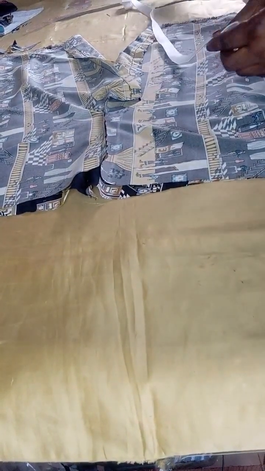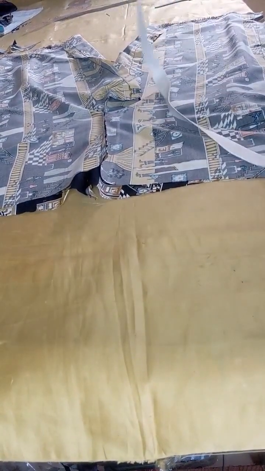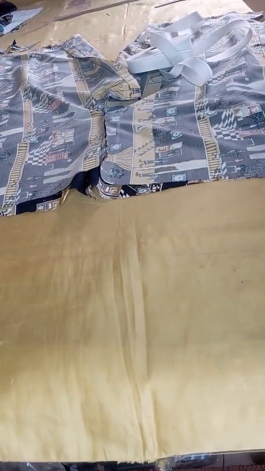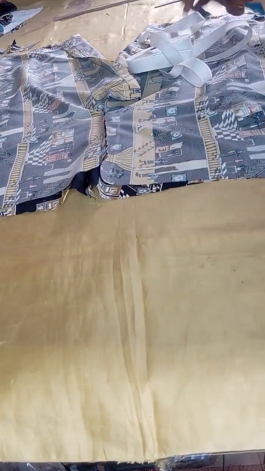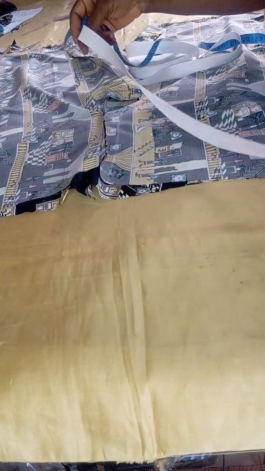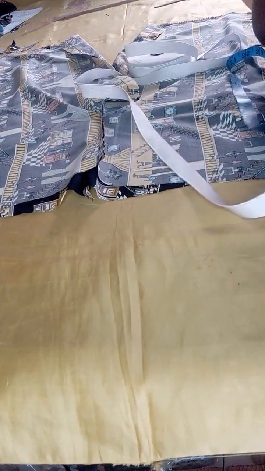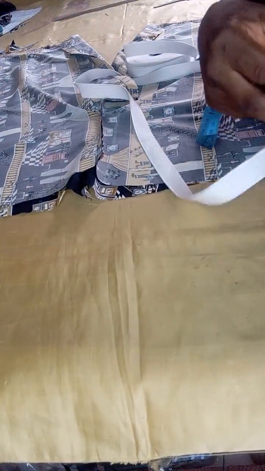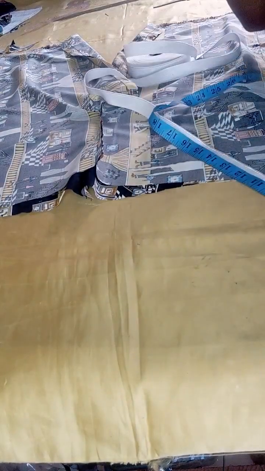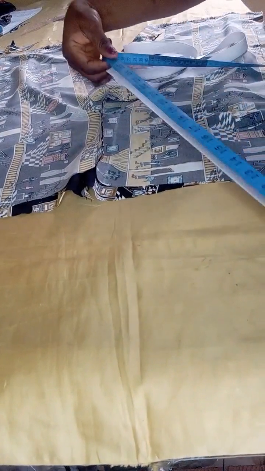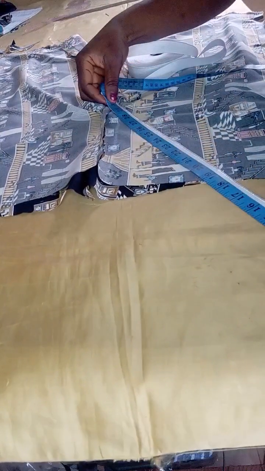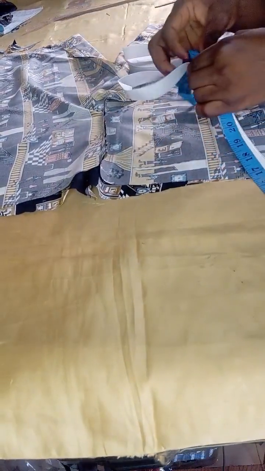I'll be cutting the elastic now. The actual waist measurement is 28 inches. So I'll measure 24 inches elastic. I'll deduct 4 inches from the actual waist measurement. This is 24 inches elastic.